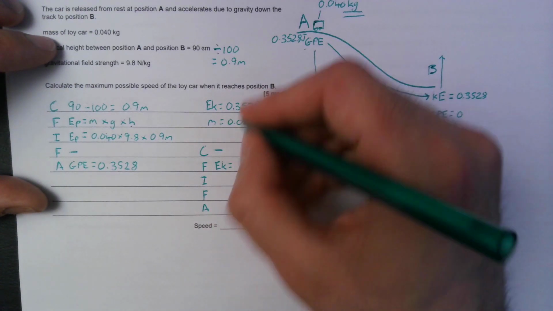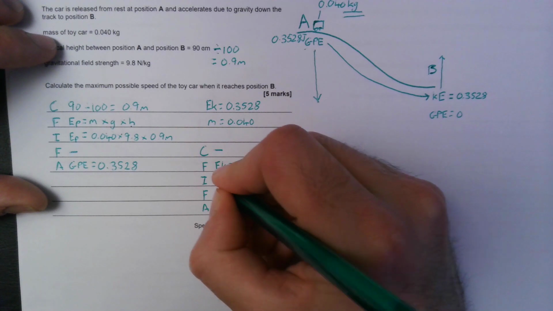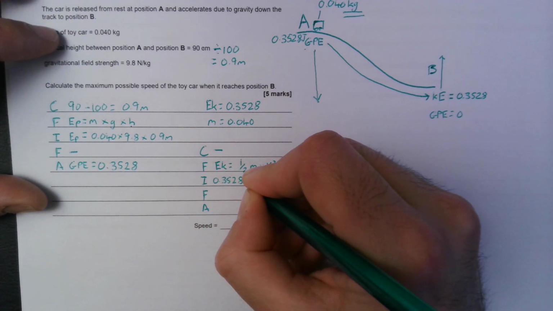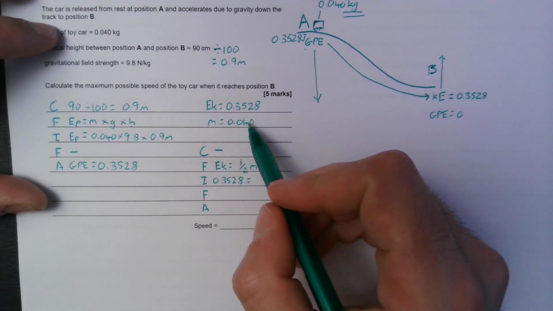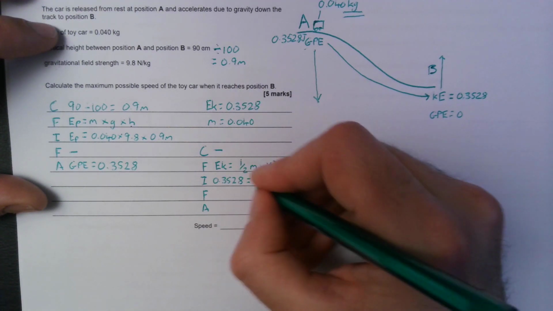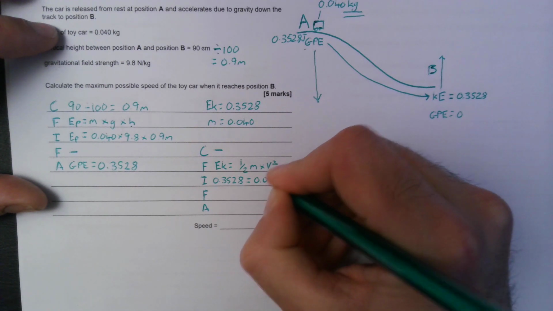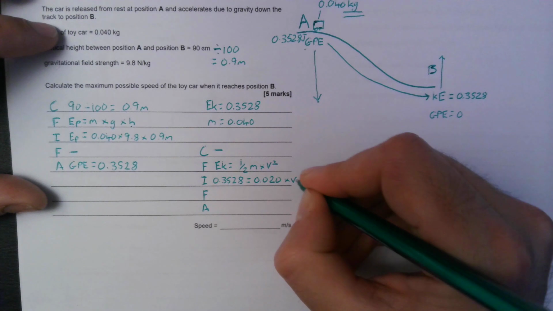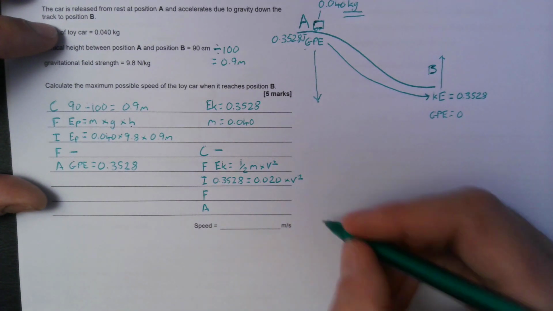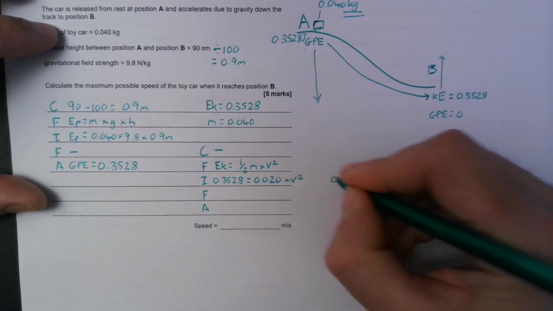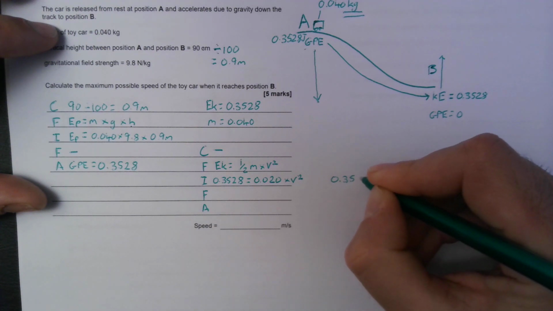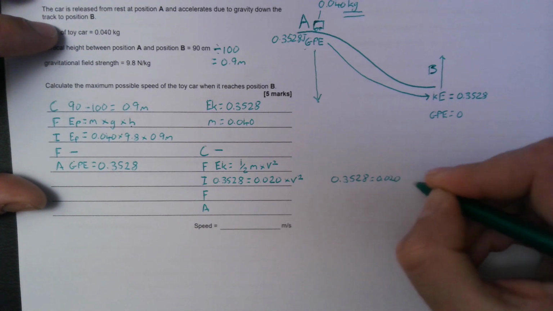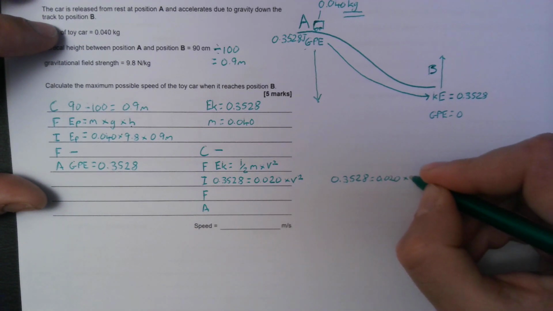Replace that with the numbers, so we know that EK is 0.3528, because that's the kinetic energy, equals half the mass, so half of 0.040 is 0.020, and times v squared, which we're trying to work out. So let's rearrange that. Let's rewrite it over here just to make it easier. 0.3528 equals 0.020, which remember is half the mass, times v squared.